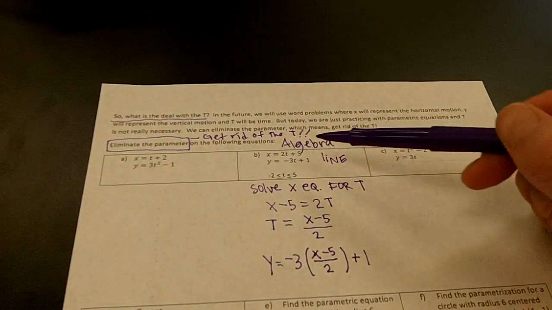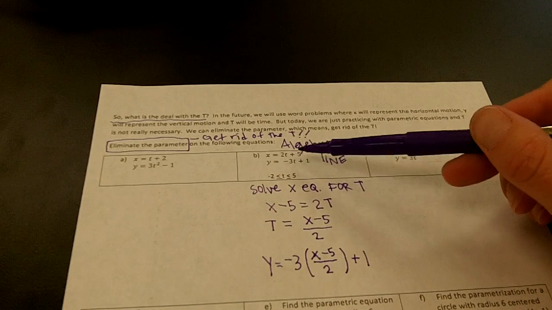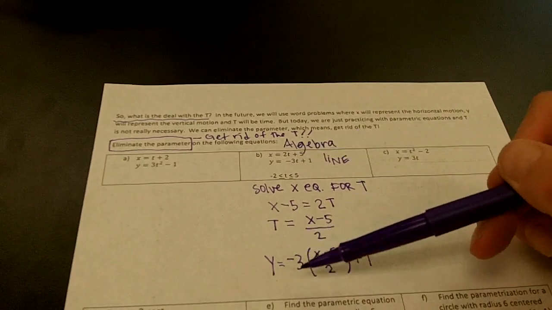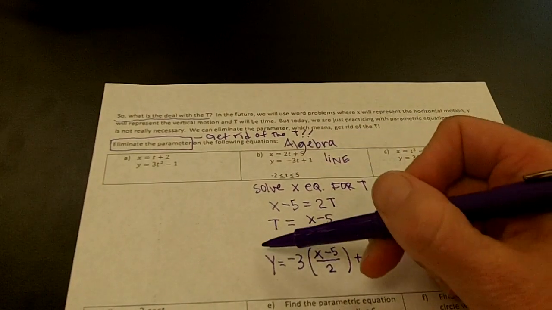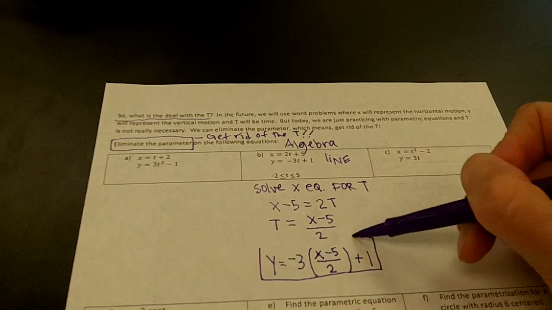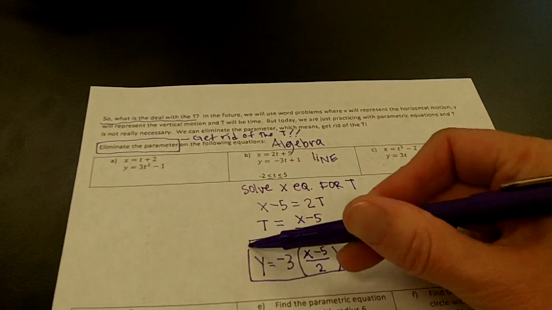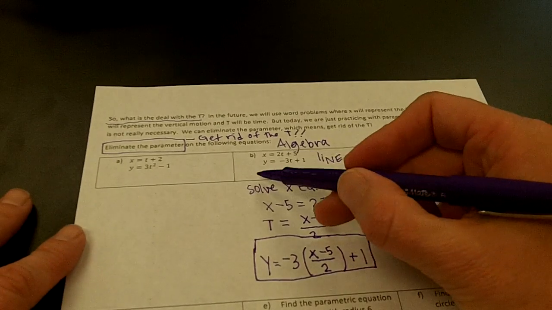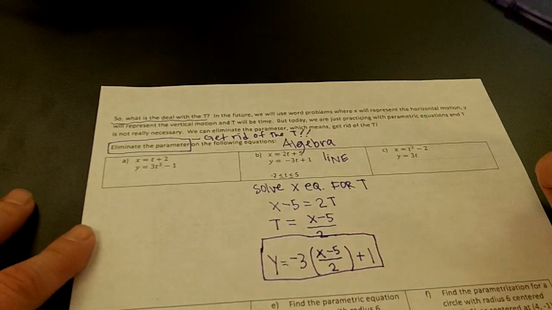Okay, so here we started with 2 equations and 3 variables, and here we ended up with 1 equation and 2 variables. So this is our ultimate goal. We'll come back to what these numbers mean down here on the bottom.